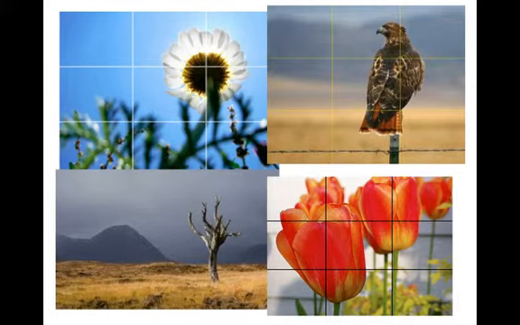Here are just some more images, some photographs using the rule of thirds. Some of them have their grid lines and one of them doesn't, but as you can see, the daisy's off center, and it makes the image more appealing. And same with the hawk, it's not centered and it shows the horizon in the background, and the tulips are lined up with the two grid lines, and the tree is off center. It just makes the photographs more interesting and appealing.